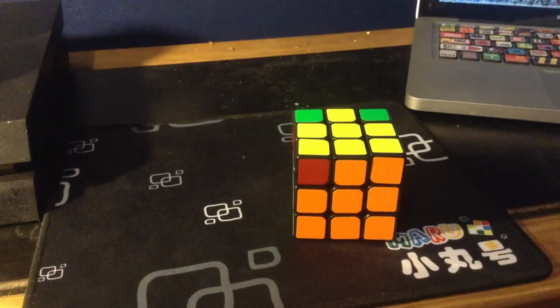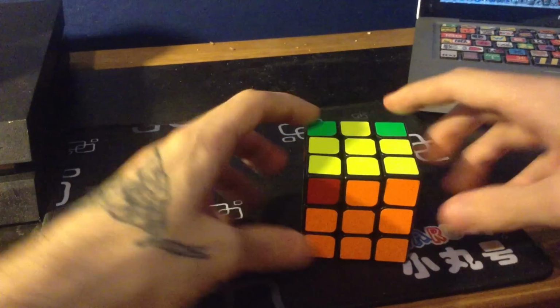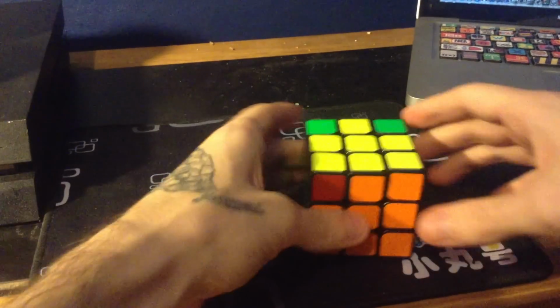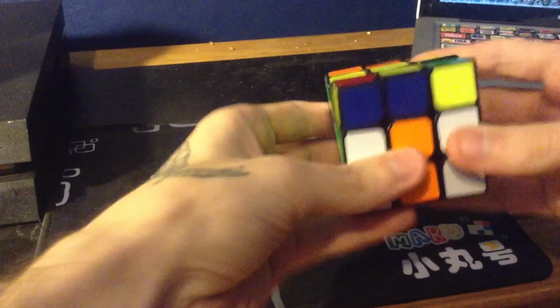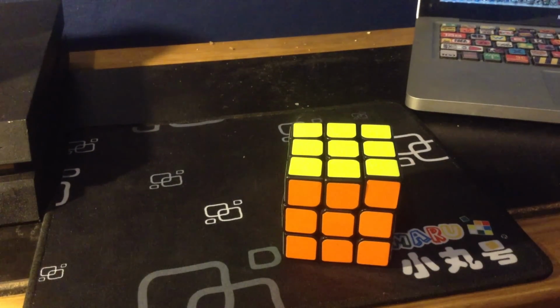I think this is the easiest U ZBLL case. It's really easy to learn. A lot of the algorithms are really short, really fun, really fast. Yeah, so it's when these two colors are the same and these two are opposites. That's how I remember it. And a lot of the algorithms are that short, about that length.